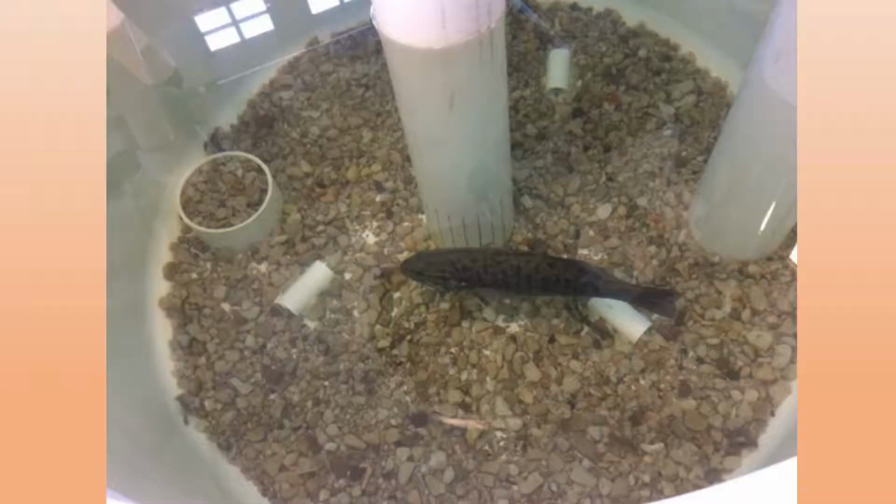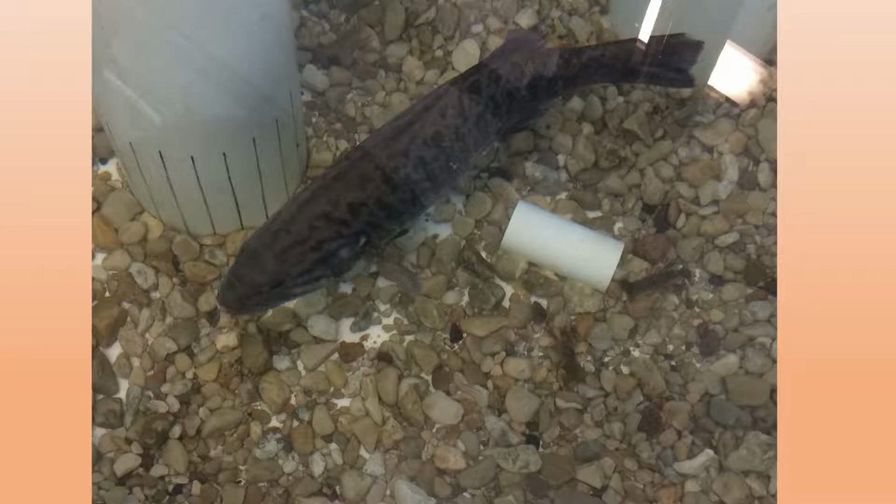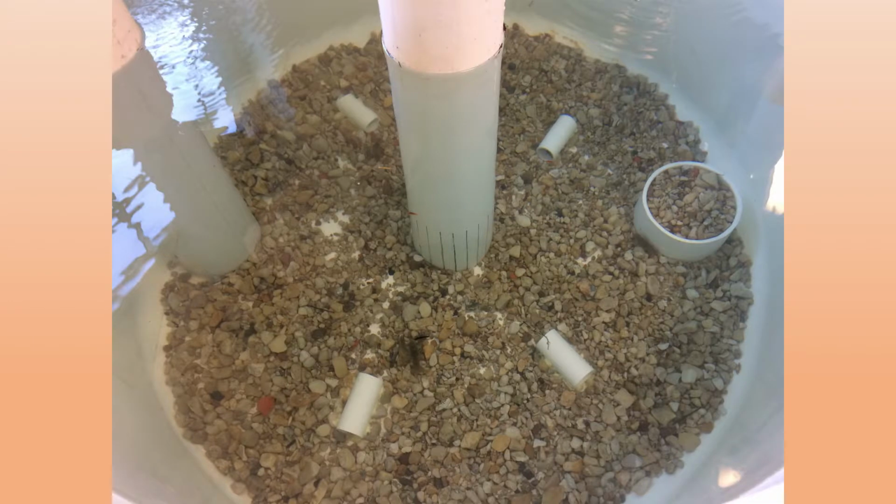So for one experiment, we have a tank that contains a predatory fish. In this case, it's a smallmouth bass. We have crayfish in the bottom of the tank from different places in their range, and we're looking at how much time they spend hiding in the little pipes that are at the bottom of the tank from the predatory fish.